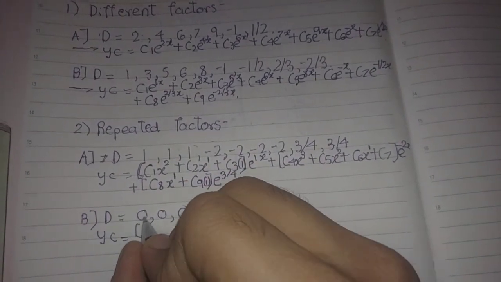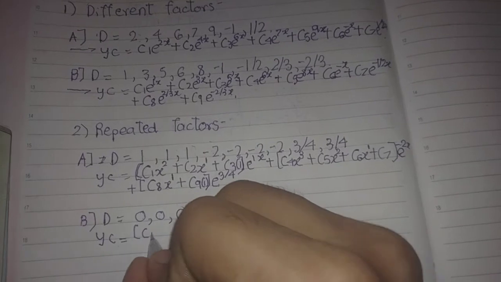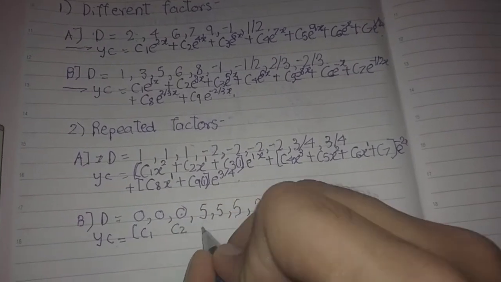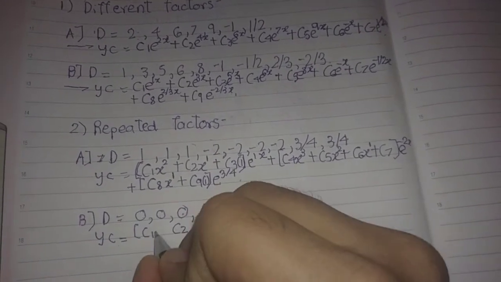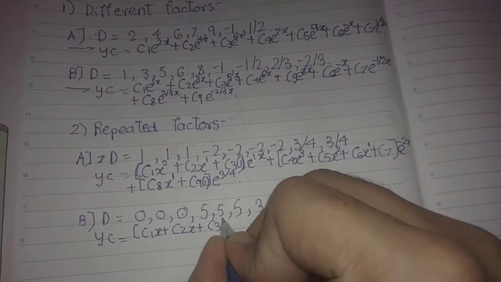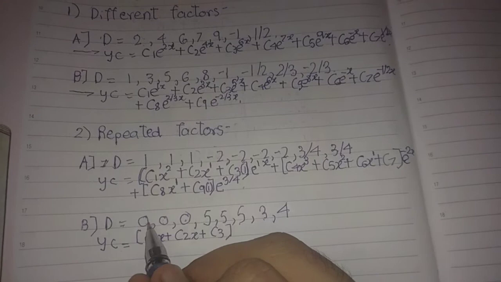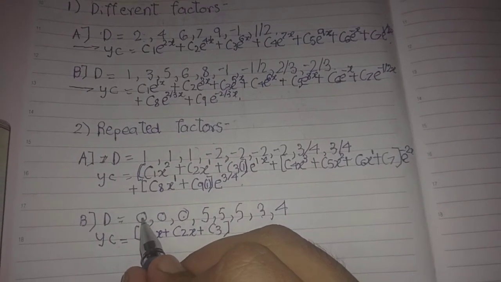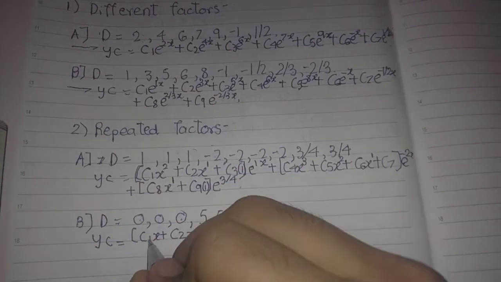So (C1 + C2 x + C3 x²), bracket complete. Now the maximum number of times 0 has been repeated is 3.